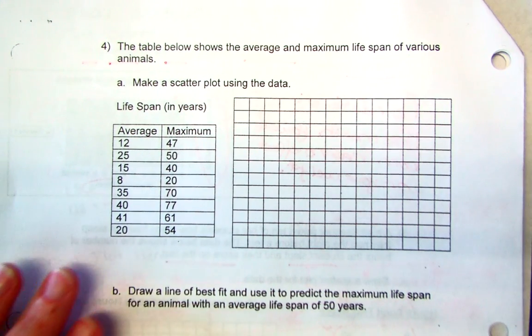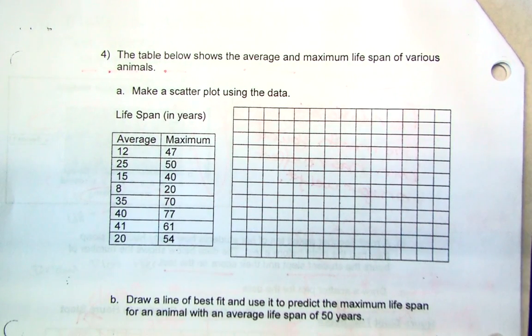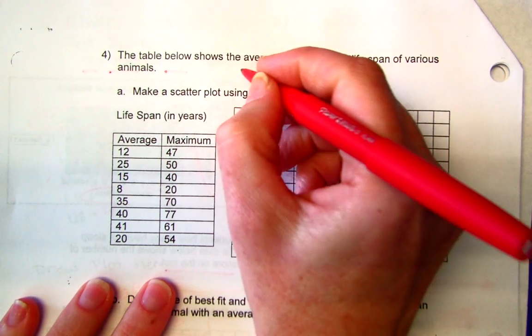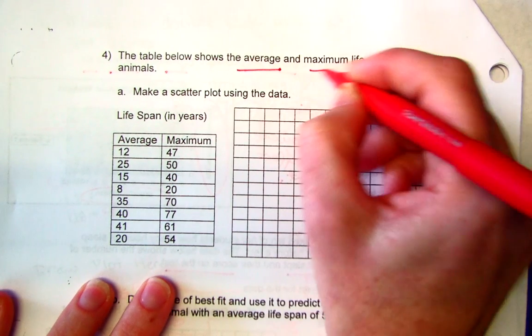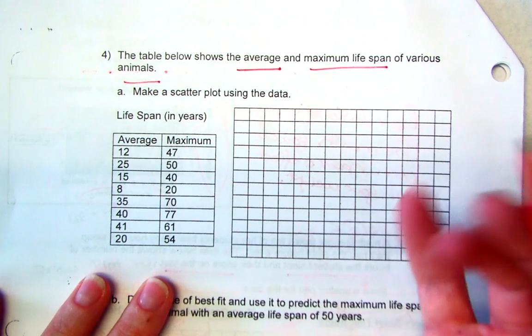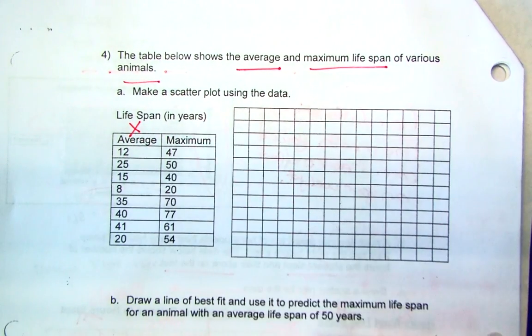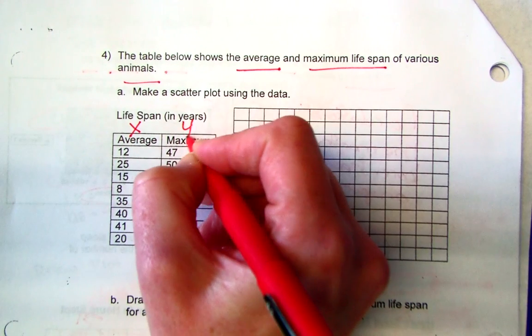So for this one, it's asking us to find the average life and then the maximum lifespan for various animals. I don't know what the animals are, and it really doesn't matter. So this is going to be your X values. These are going to be your Y values.